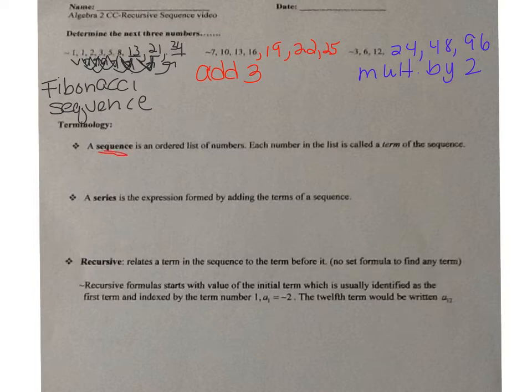All right, so let's take a look at some terminology here. A sequence is an ordered list of numbers. Each number in the list is called a term of the sequence. So let's say I have 2, 4, 6, 8, and so on. It keeps going. What you need to know is that the 2 and 4 and 6 and 8 are all called terms.